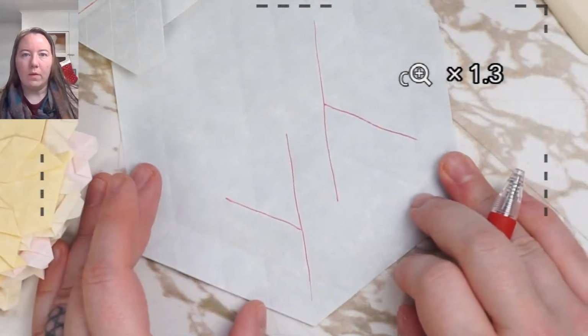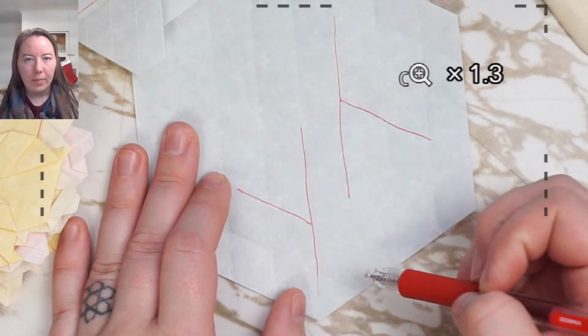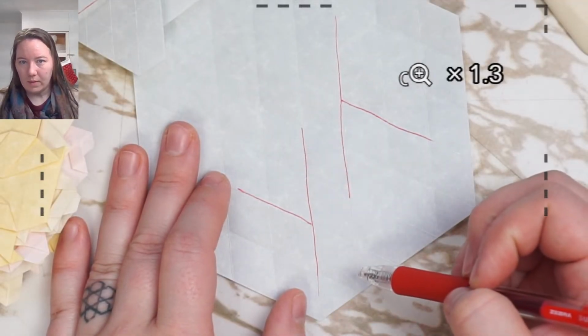With this twist, we're going to have double depth pleats and single depth pleats.